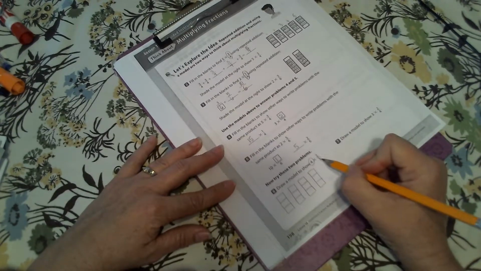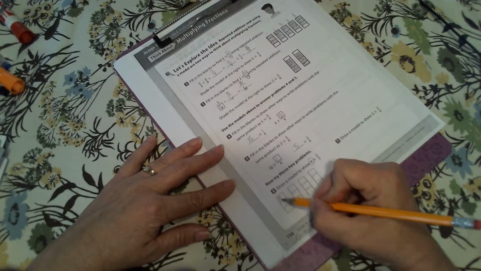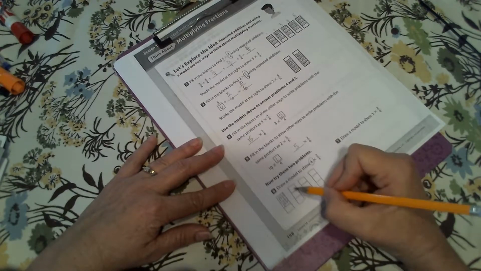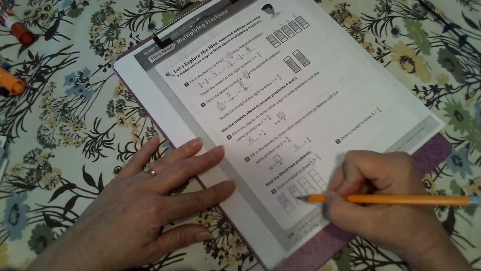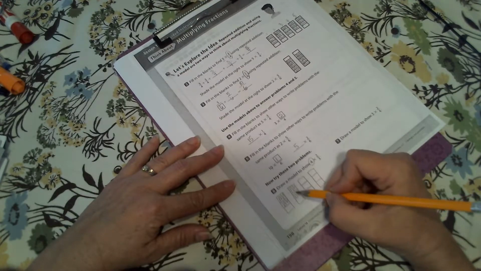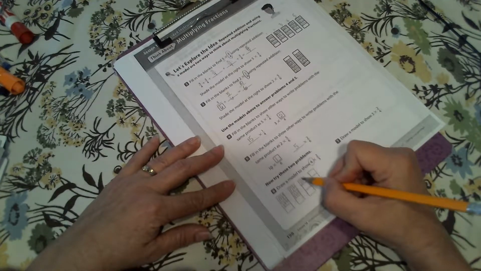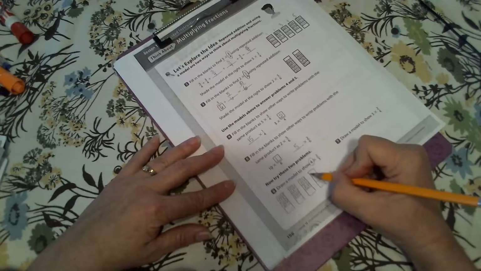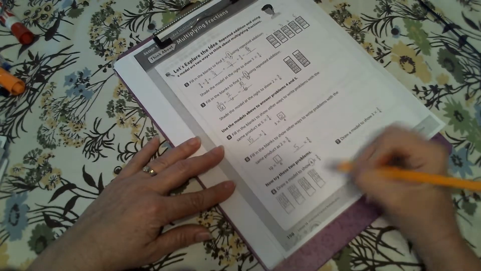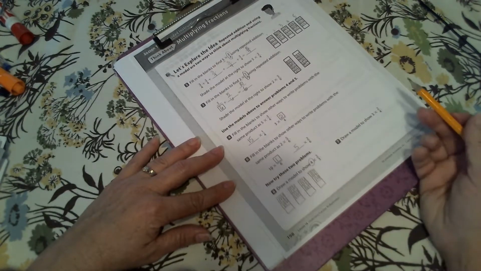All right, so I need 2/3 filled in. Remember, you don't have to fill it all the way in. It just takes too long. It's too much of a mess. That's 2/3. That's 2/3 filled in. That's 2/3 filled in. That's 2/3 filled in. That's 4 copies of 2/3.